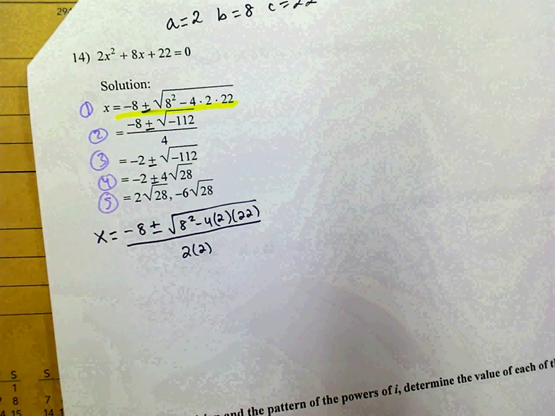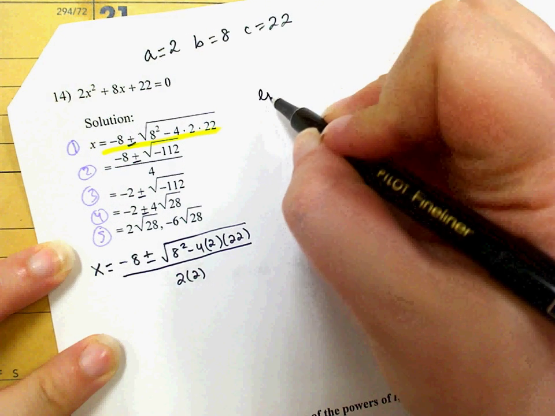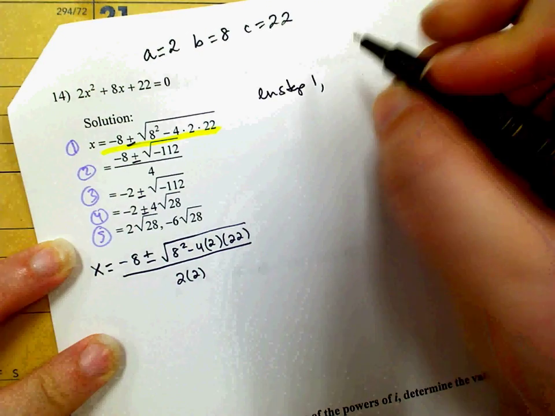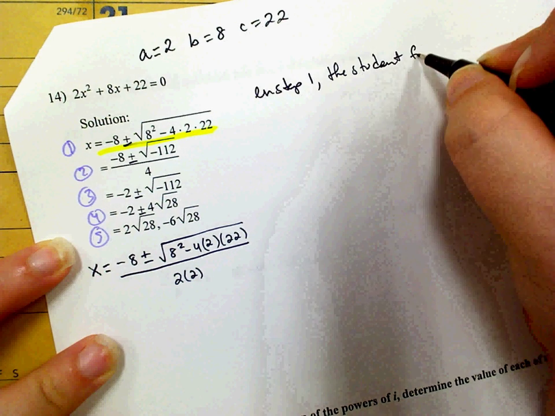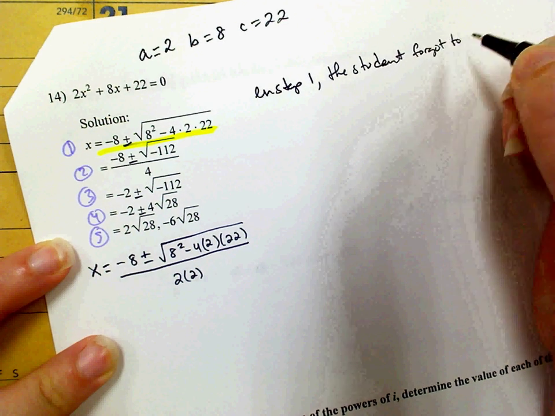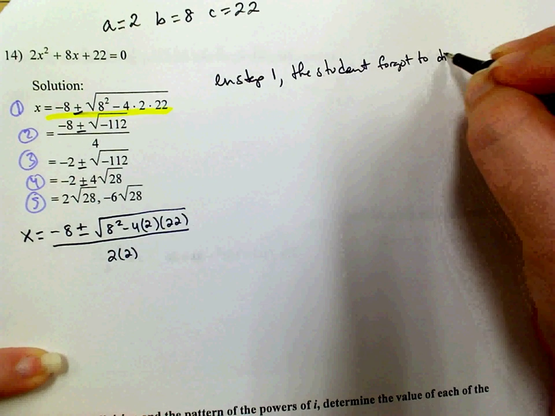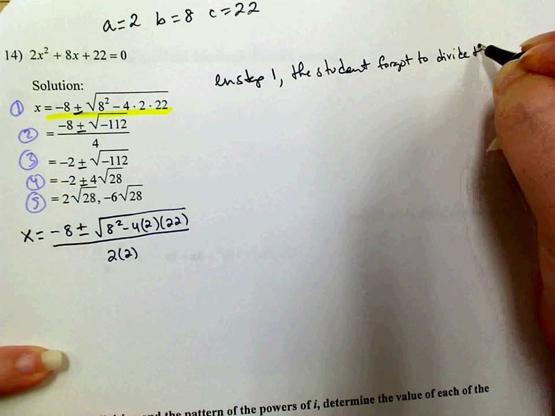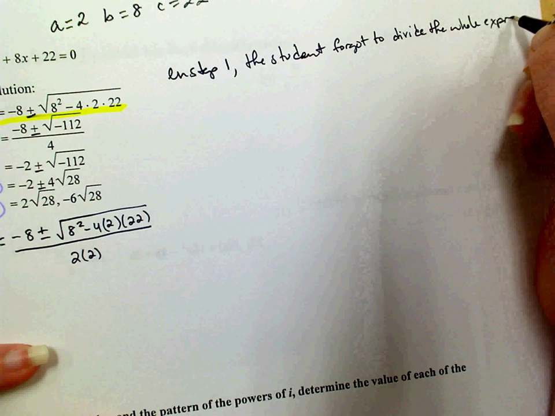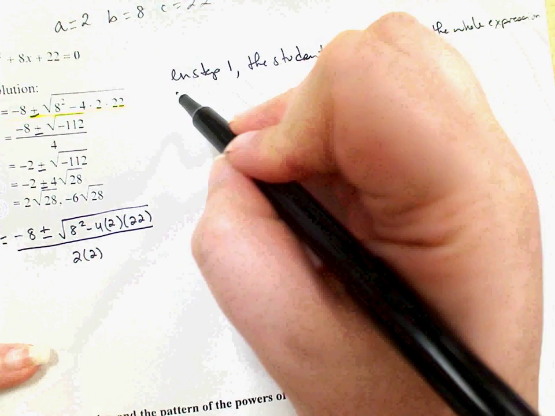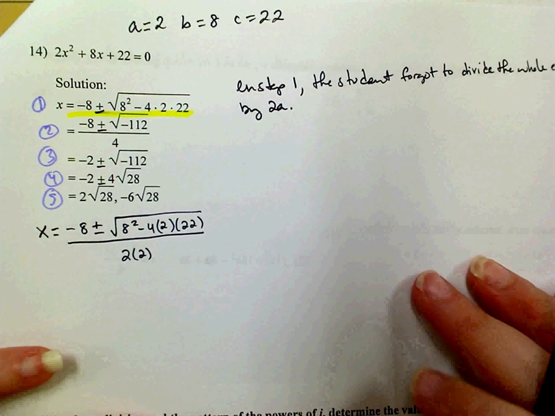Okay. In step 1, the student forgot to write or to divide the whole expression by 2a, and in this case 2a is 4. Okay, so let's go on.